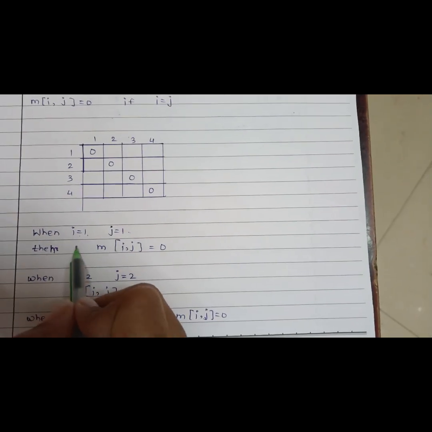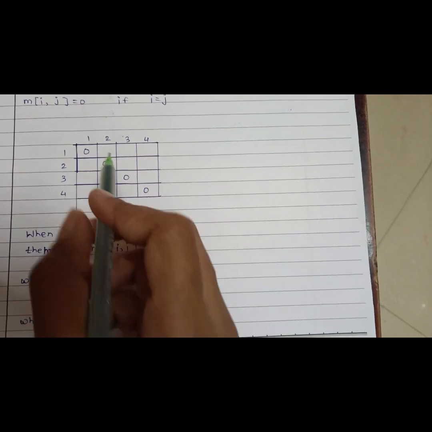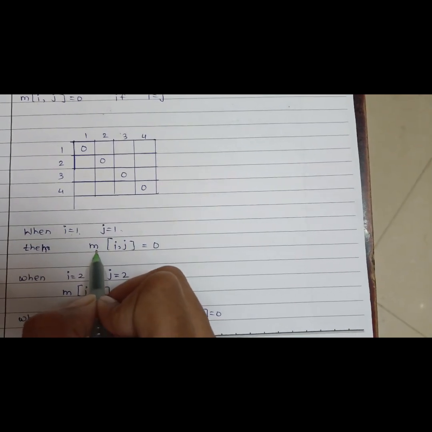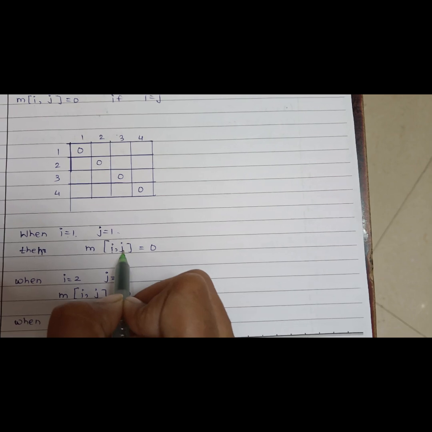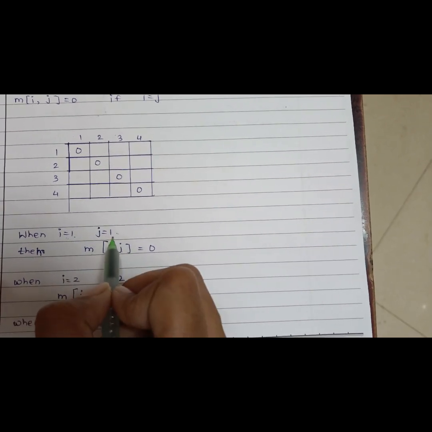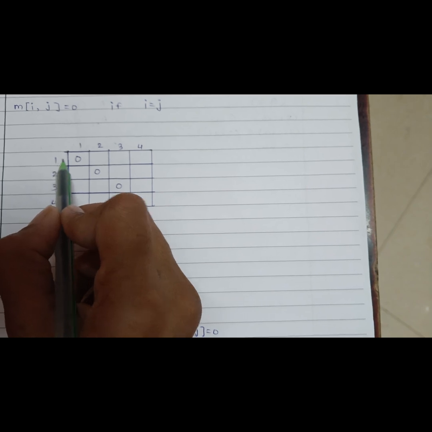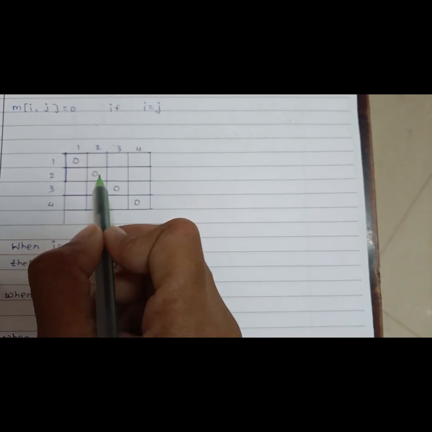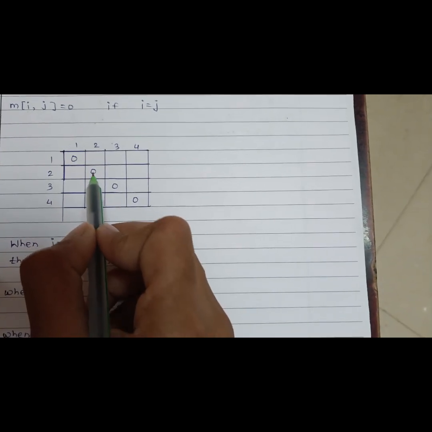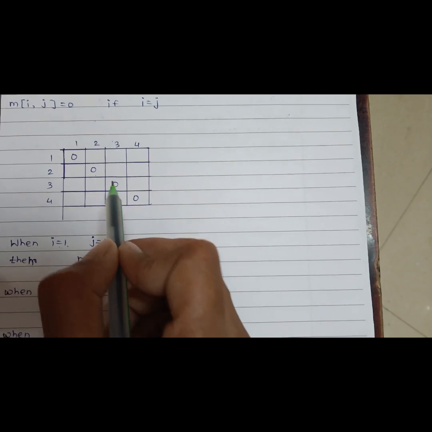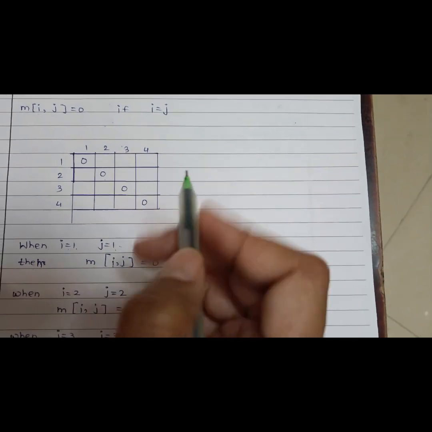So here, for the matrix m of i comma j, when i is equal to 1 and j is equal to 1, it is 0. So m of 1 comma 1 is equal to 0, m of 2 comma 2 is equal to 0, m of 3 comma 3 is equal to 0, m of 4 comma 4 is equal to 0.